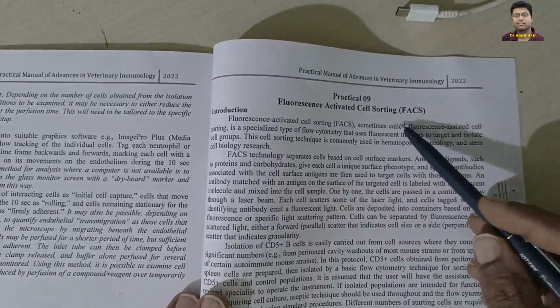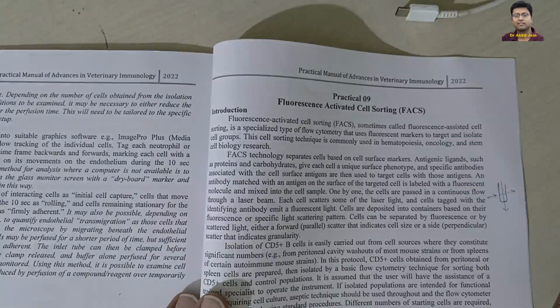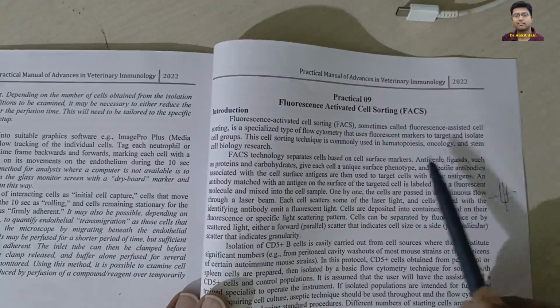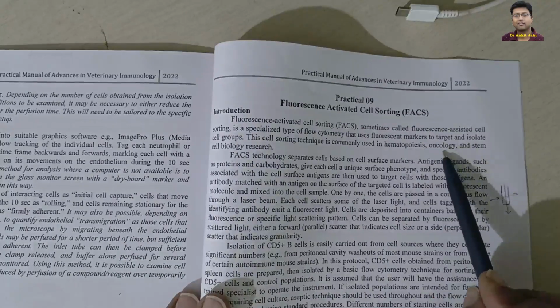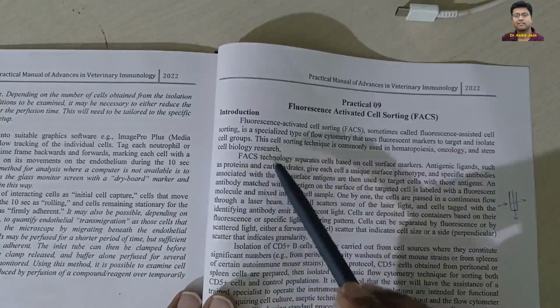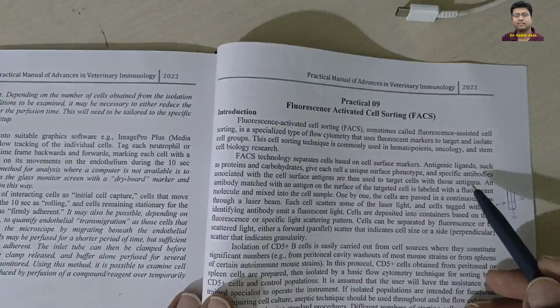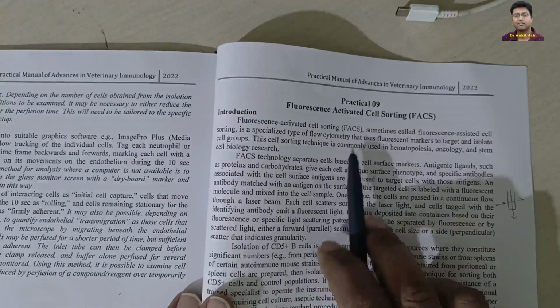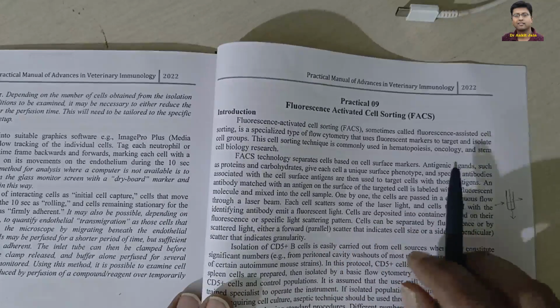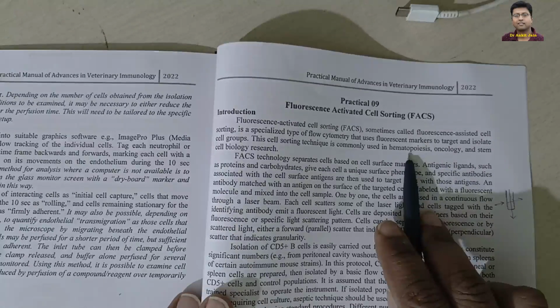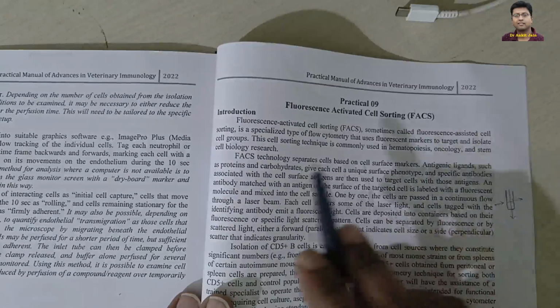Now, activated cell sorting is a separate branch dealing only with the study of hematopoiesis, oncology, and stem cell biology research. So we are not calling it flow cytometry, but we are calling it fluorescence activated cell sorting because it is useful for the study, especially for the branches of hematopoiesis, oncology, and stem cell biology research.